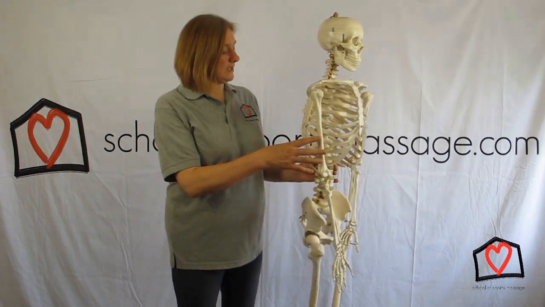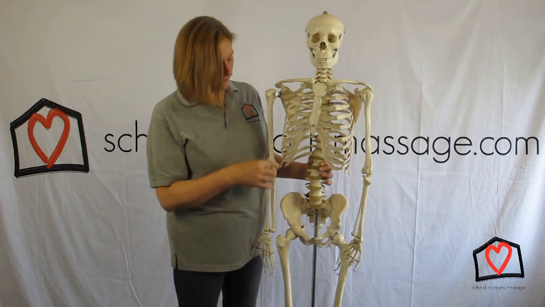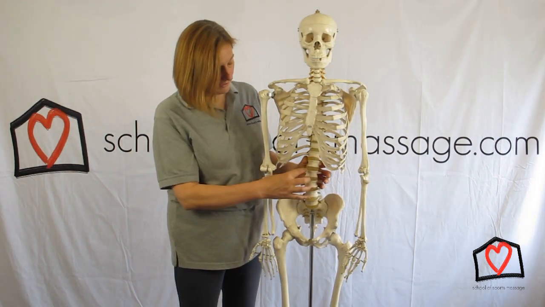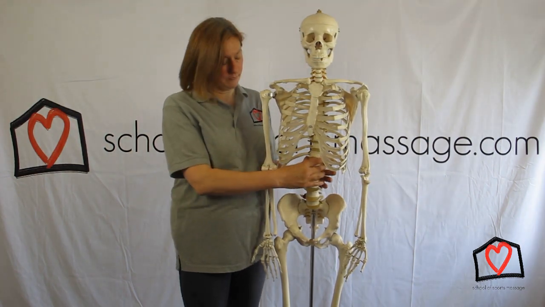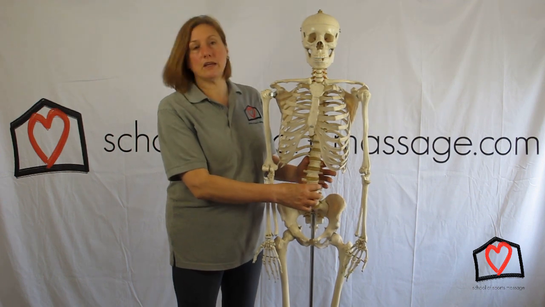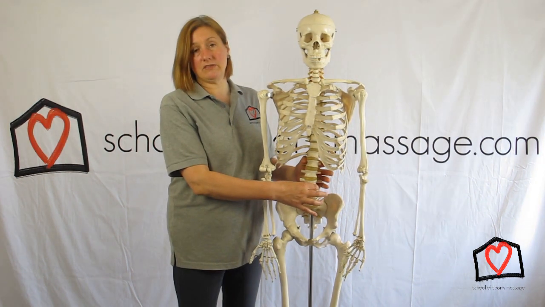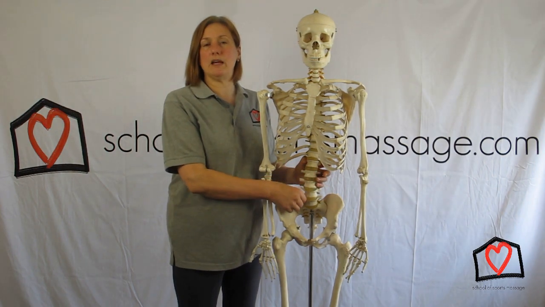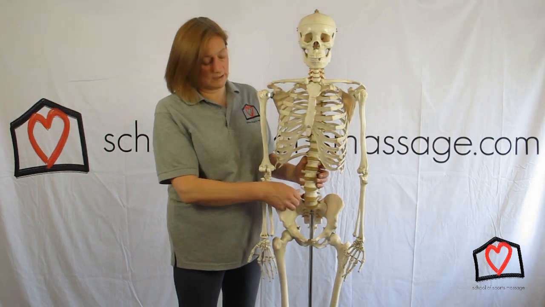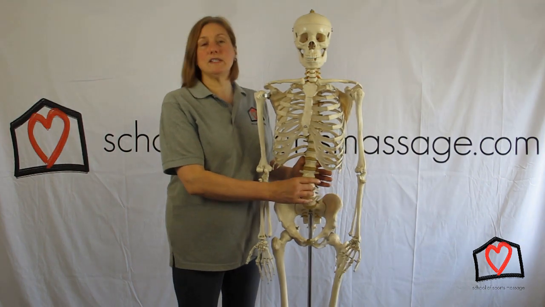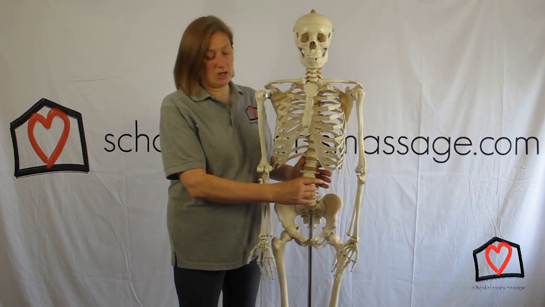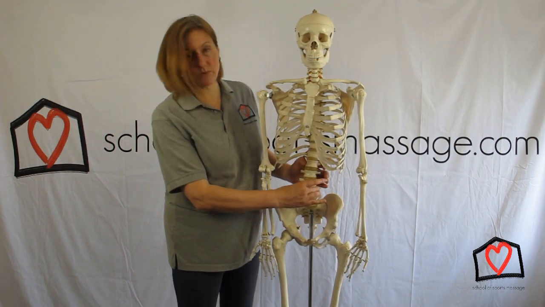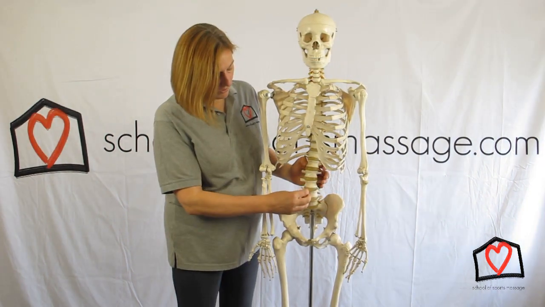The other one is the intervertebral joint. In between each of these bodies is an intervertebral joint, and it's a cartilaginous joint. It has these big discs in it, so intervertebral discs. These are the things that are damaged when people have a prolapsed disc or bulging disc. The outside is a thick fibrous cartilage called the annulus fibrosus. That's your outside coating.